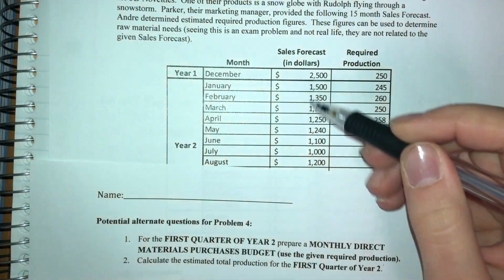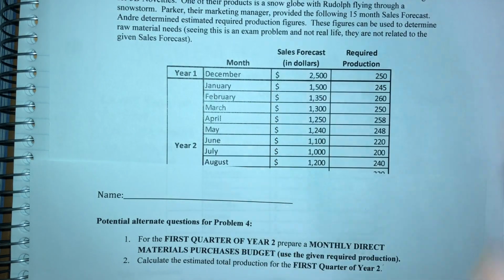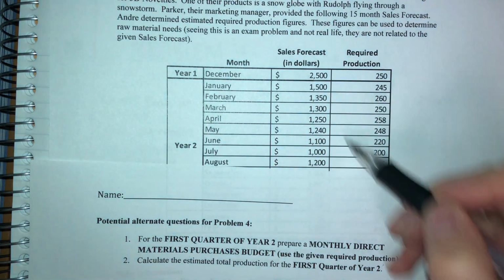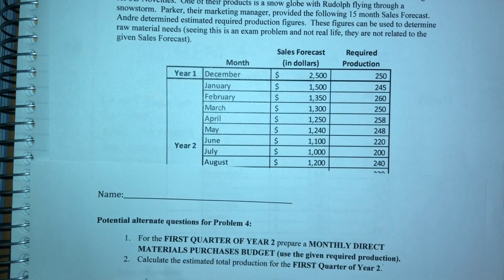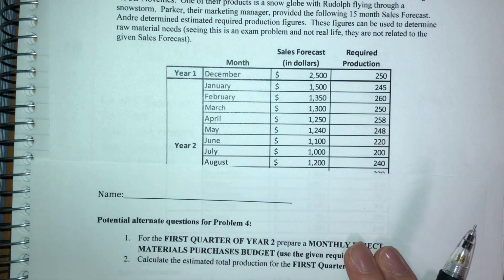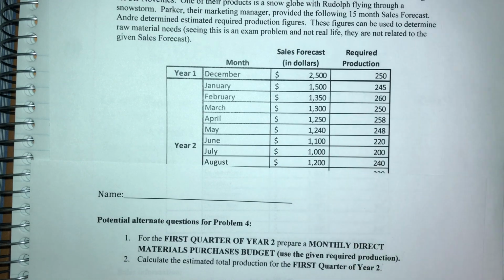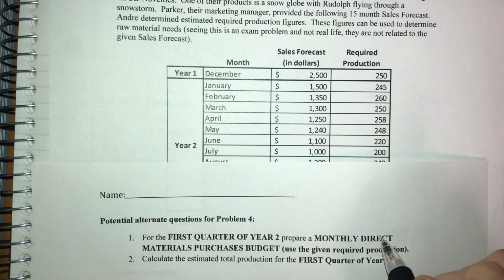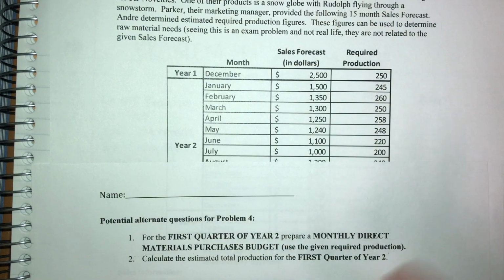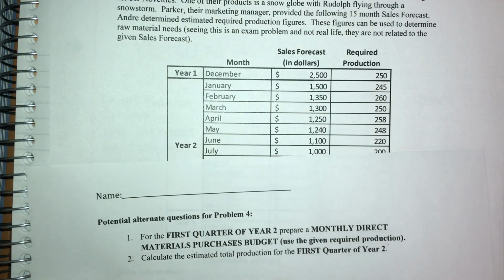In the first video, we used the sales forecast and divided it by 5, and that's how we got the amount that our projection was. But this time we're just going to follow this required production. So we did it both ways. And then we're going to calculate the estimated total production. So same facts as before, we're just going to do it slightly differently. But the thing is, we're going to deal with the direct materials. So we're dealing with the raw materials. We're not dealing with the ending finished goods.